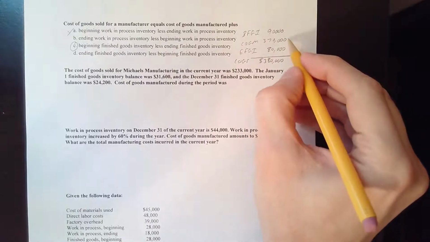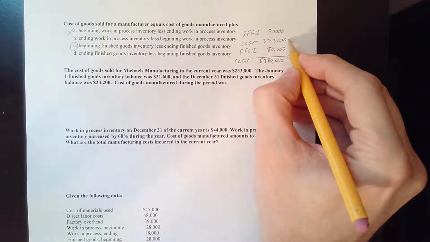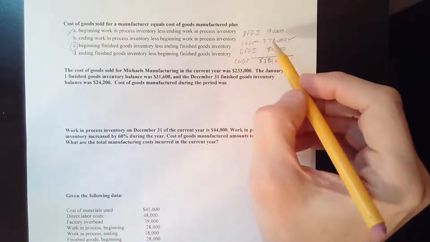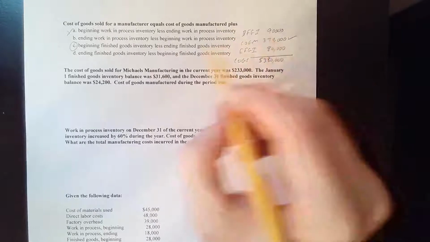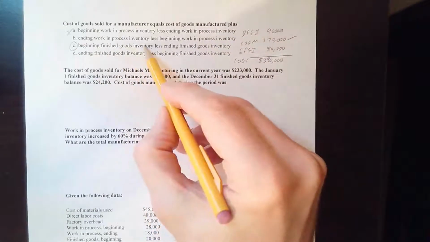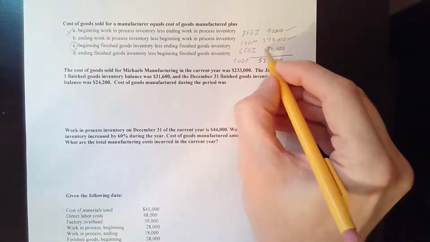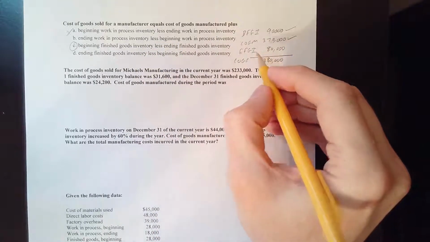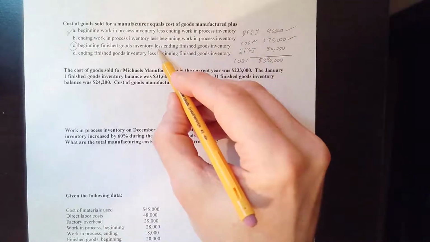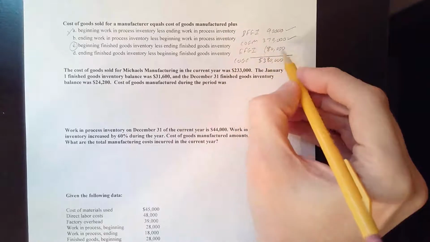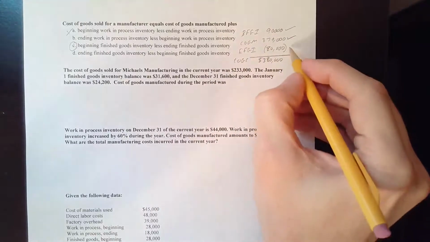And so if this is true, let's see if this works. If we were to take cost of goods manufactured right here, which is the first part of the question, and add to that beginning finished goods inventory, which we have right here as a positive number, and then subtract out ending finished goods inventory, I'll go ahead and put this in parentheses.